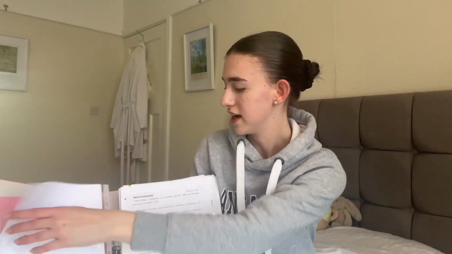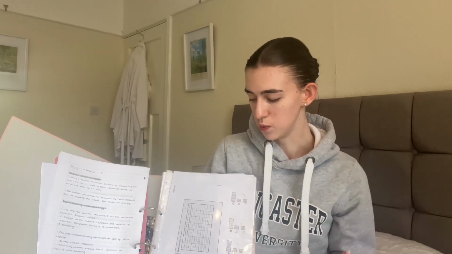So I have the specification for the module, and then I have my notes. My notes from about September to about March are not the best. I didn't have a very good note-taking strategy, so they're kind of all over the place. Some of them are on my iPad, some of them are in here. I have my notes for each topic, and then at the end of each topic I have a plastic wallet with any handouts, homework, basically anything that's not in this is in this.